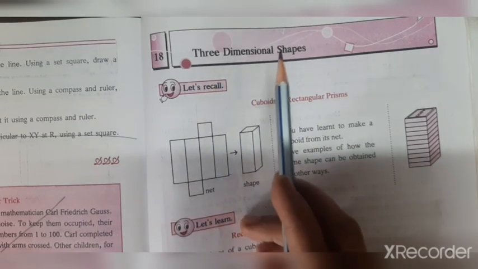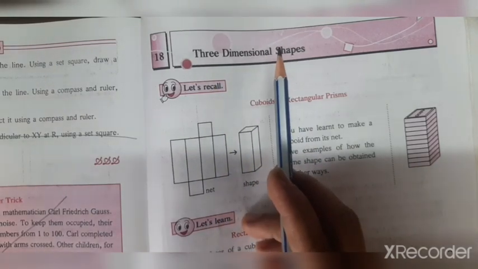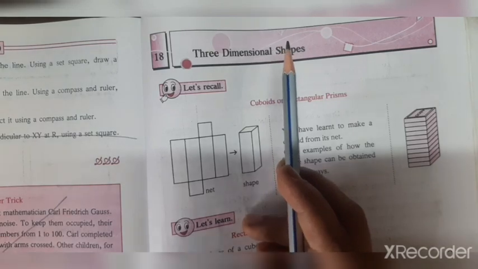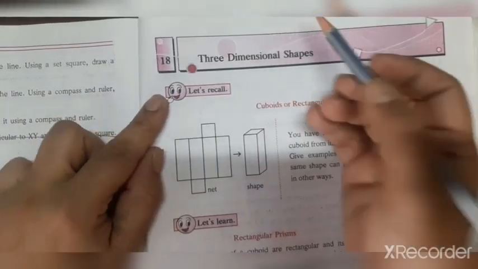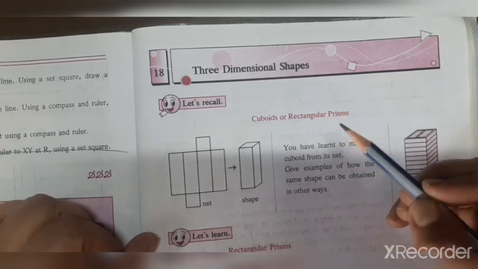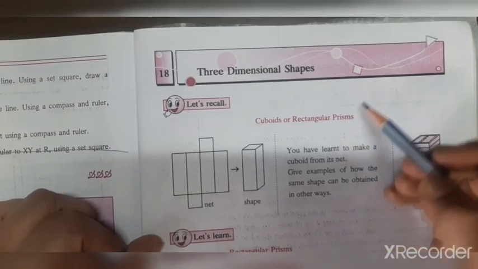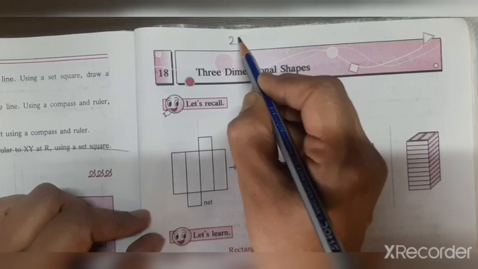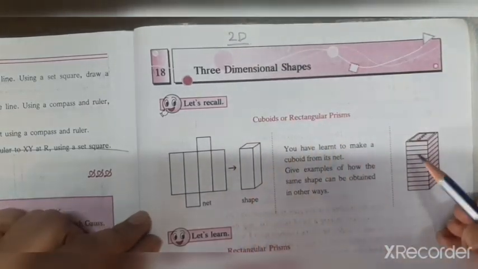Now what is three-dimensional? You must have heard about three-dimensional and two-dimensional. What we studied, the triangle and quadrilateral, are two-dimensional figures, also called 2D figures.